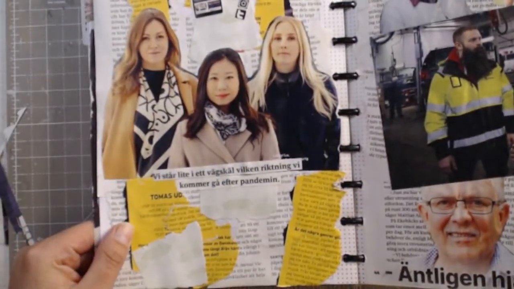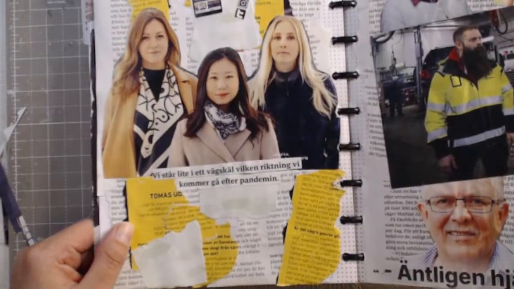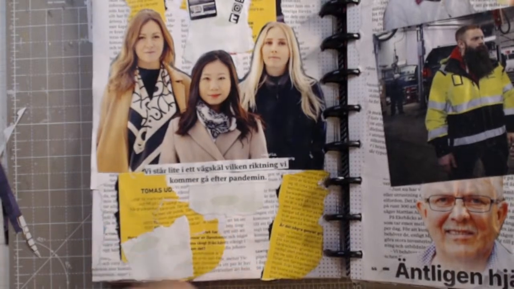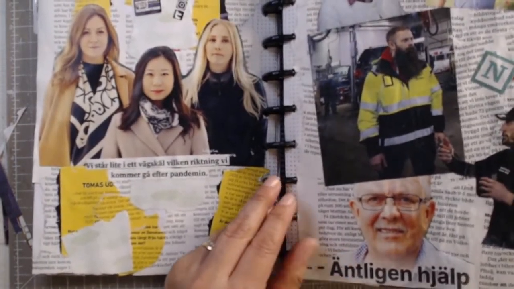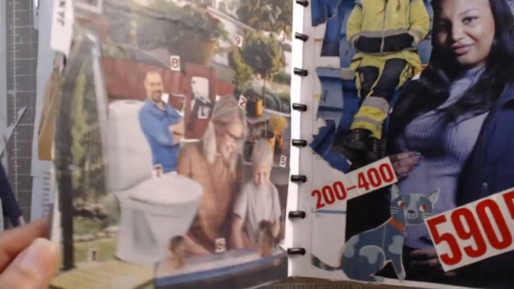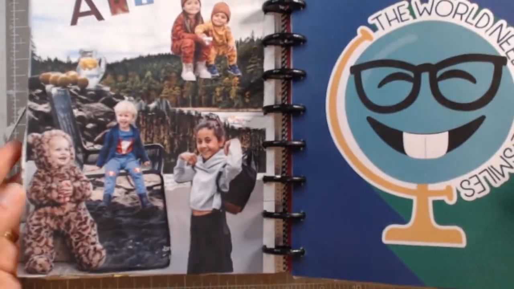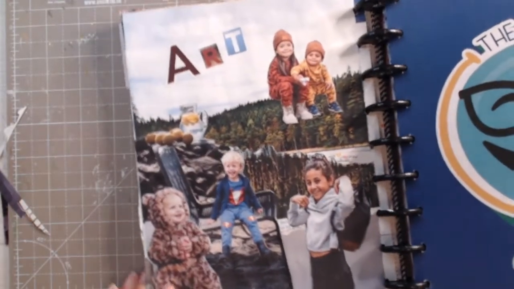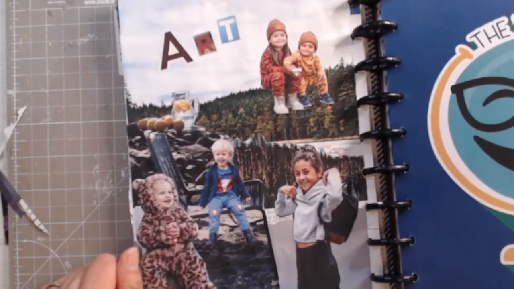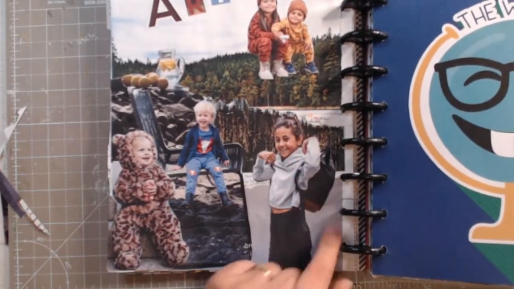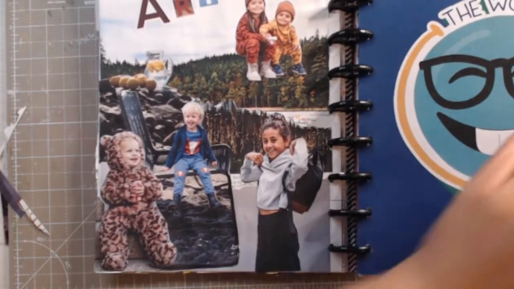This was totally different. This was apparently during the pandemic. So that is how long I've had this one. This is me. This is definitely me. Nature themed thing. And to me, these are just random kids, but they represent my kids.